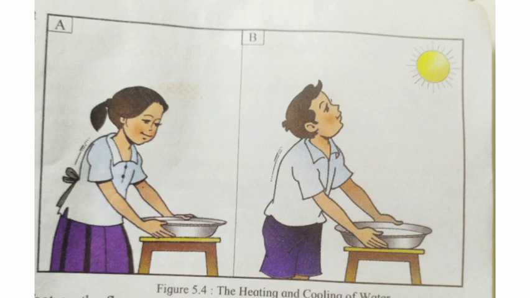Now, let's understand figure 5.4, the heating and the cooling of water, on page number 25. After conducting the activity yourself, we understand that land gets heated up quickly and cools quickly. And secondly, water gets heated up very slowly and also cools down very slowly.